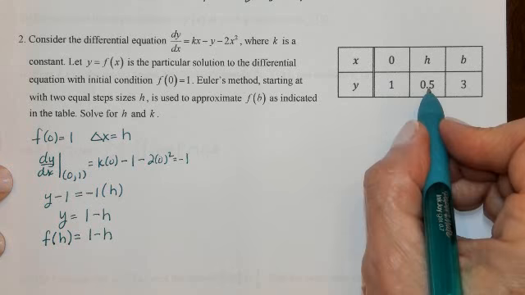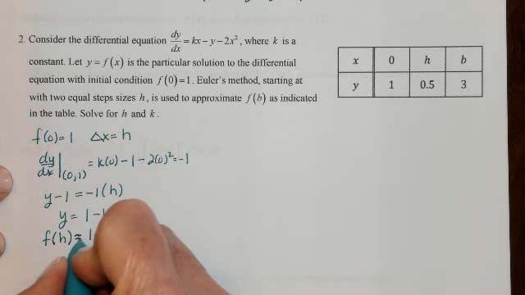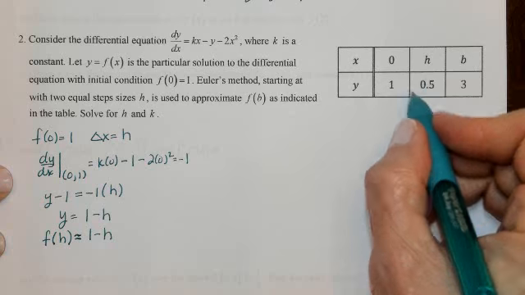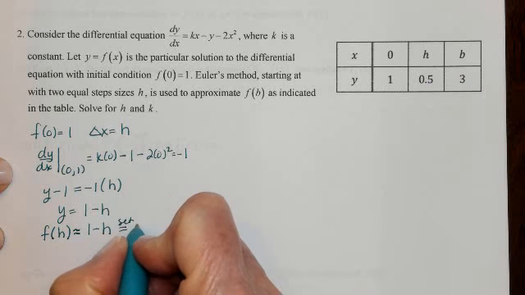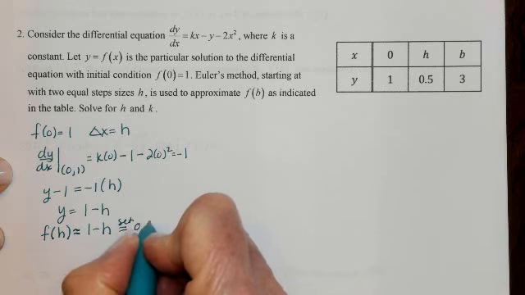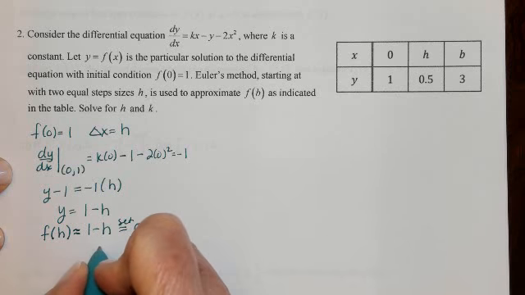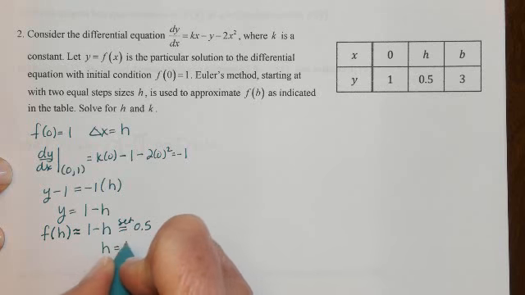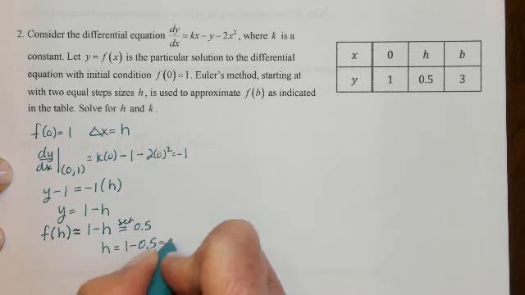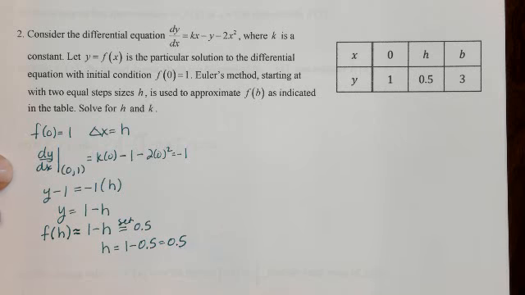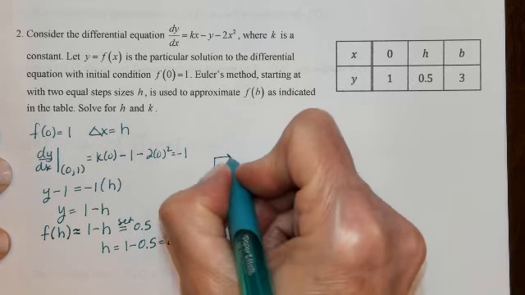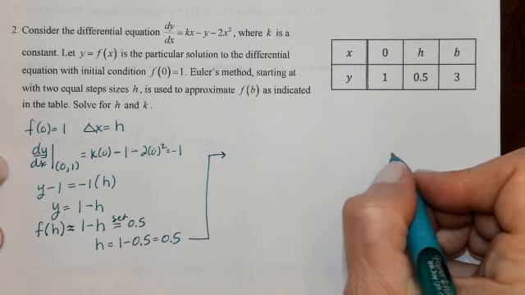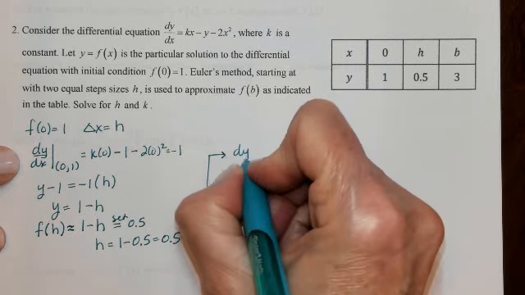But we know that it's approximately equal to, but we know that that value is a half, right? From the table, we know that that's 0.5 or a half. So h must be 1 minus a half, which is a half. So h has to be a half. Okay, h is a half. So now we're halfway there.